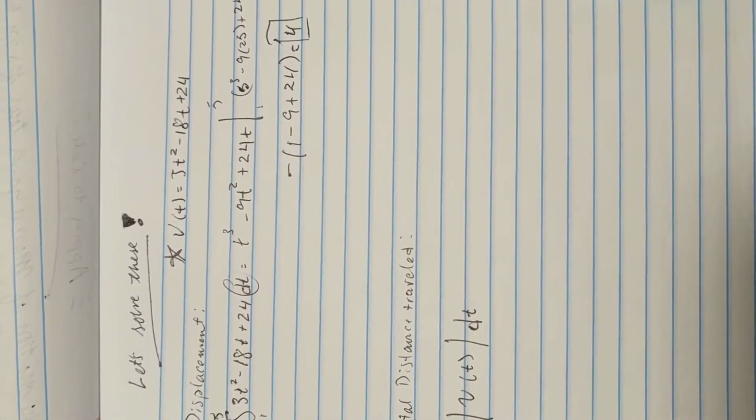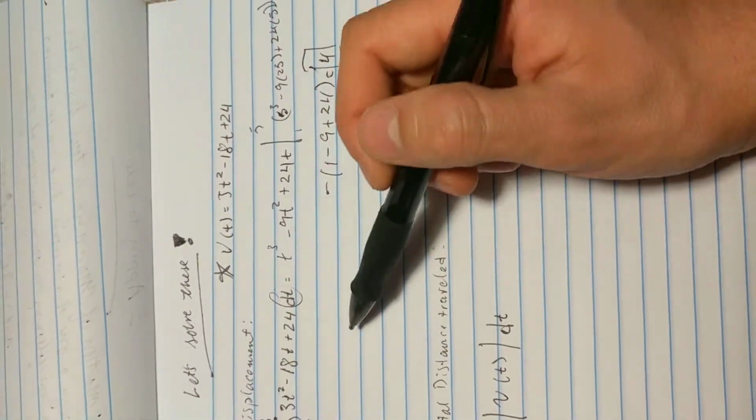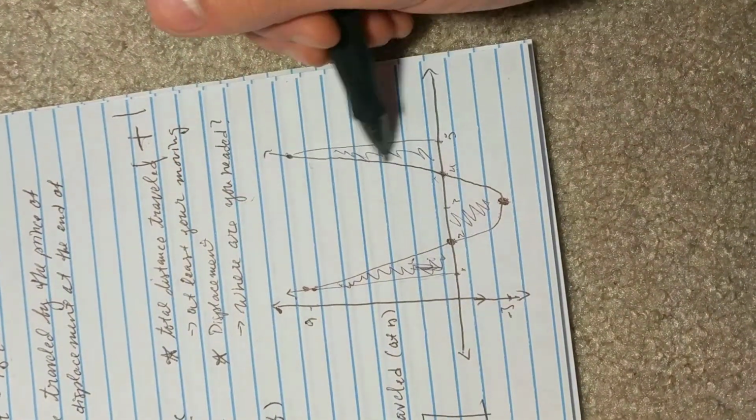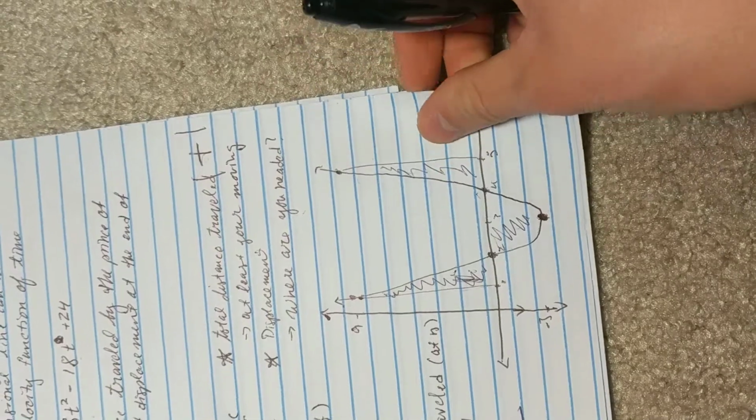Just a regular definite integral, doing what we know, applying what we know about the area underneath the curve. So you take the positive area here and the positive area here, you're adding them up, and then you're subtracting this negative area, and you're going to get your displacement.